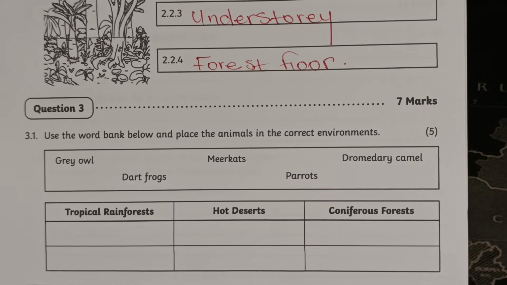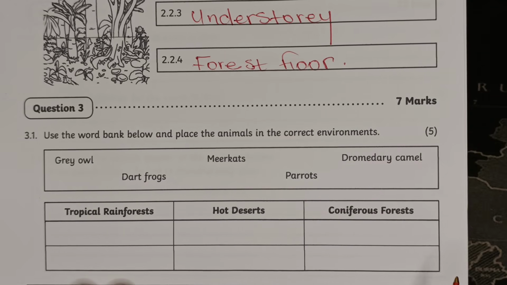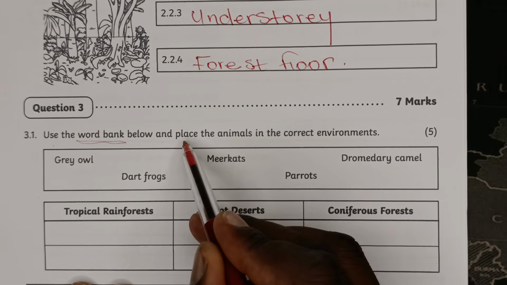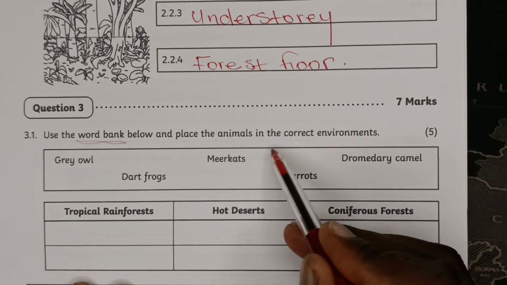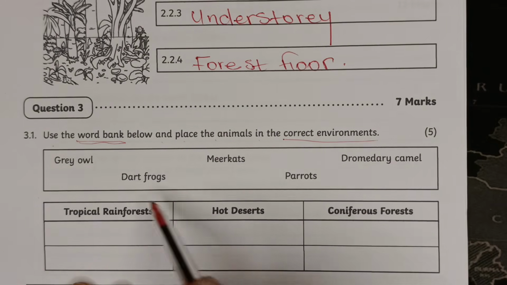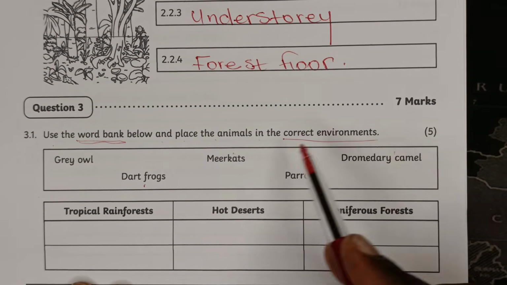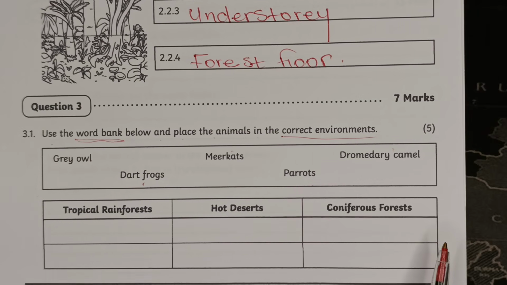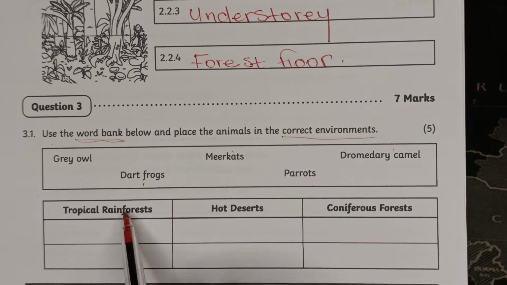All right, question 3. Question 3 says, use the word bank below and place the animals in the correct environment. So we will use these words that are provided in this word bank and we place them in the correct environment.